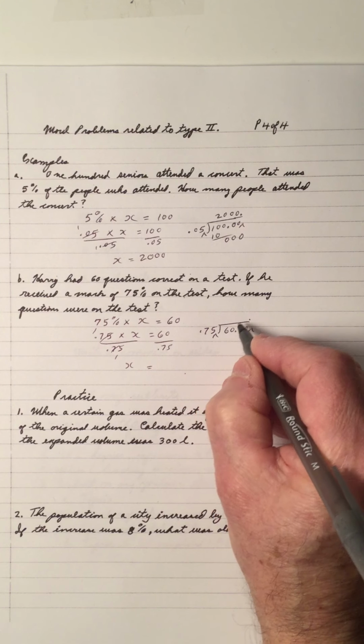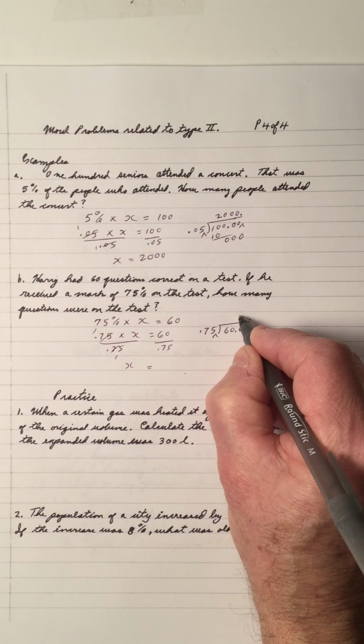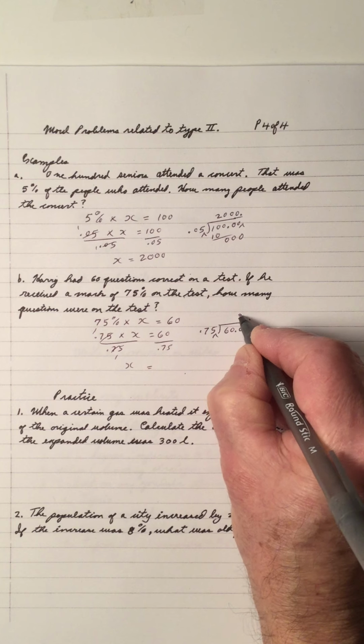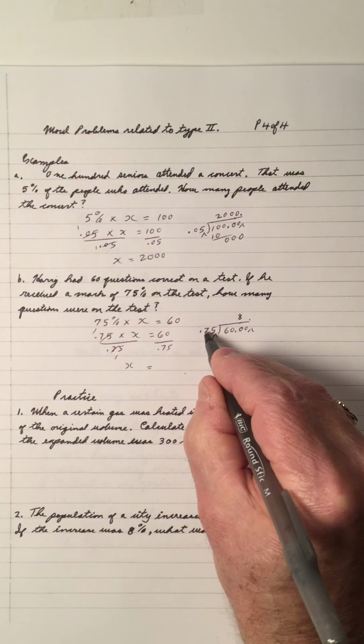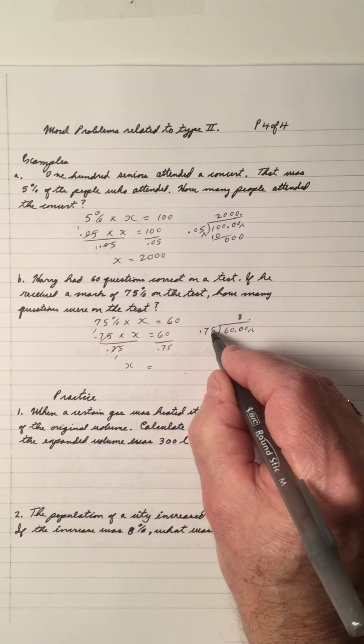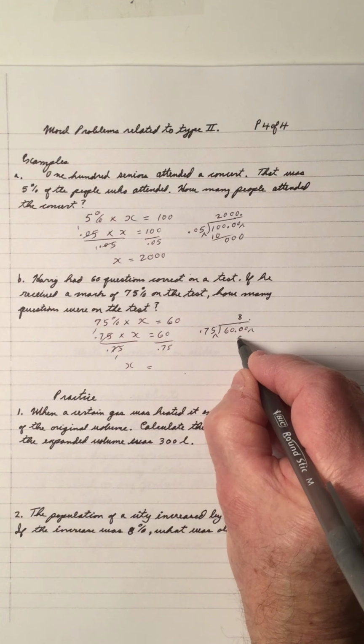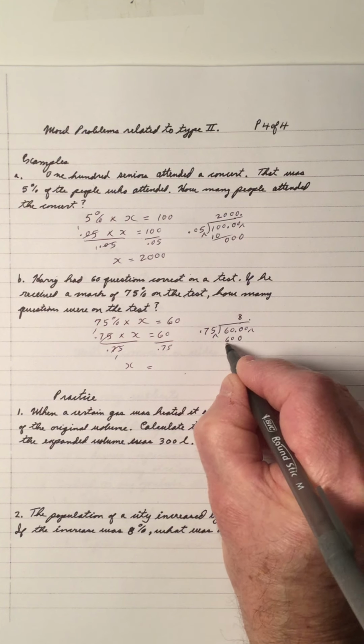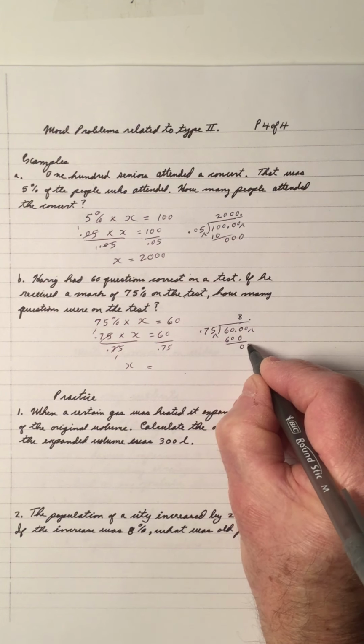75 can't go into 60, so 7 8s are 56. So let's see. Looks like 7 8s are 56. 5 8s are 40. Got to carry your 4. Oh, it comes right out to 60. Subtract and get a 0. Bring down your 0. 75 into 0 goes 0. So you have 80 questions.